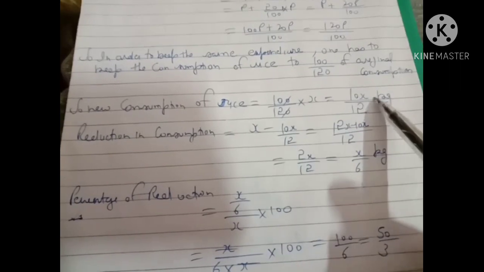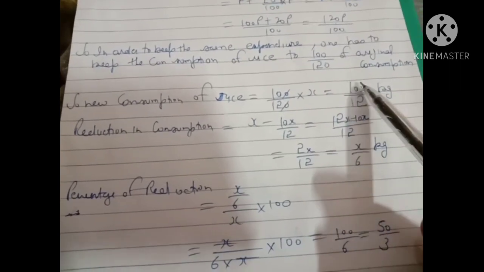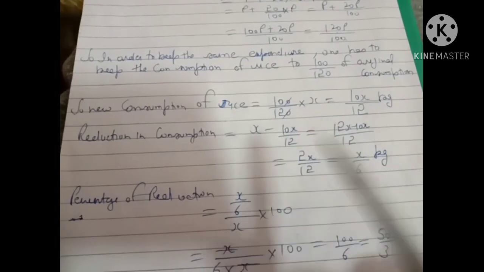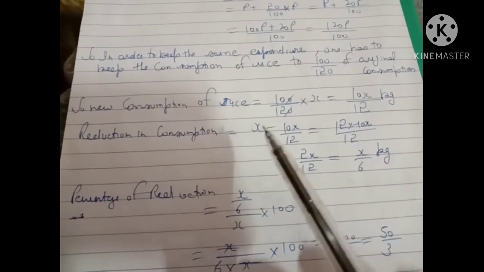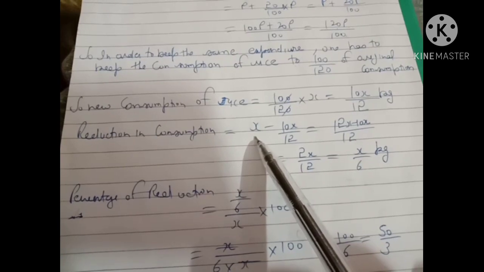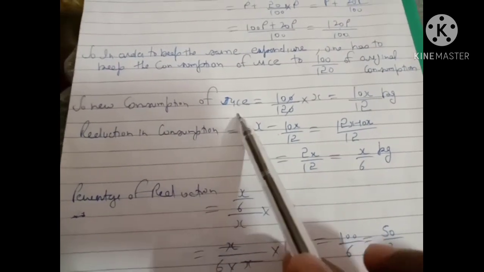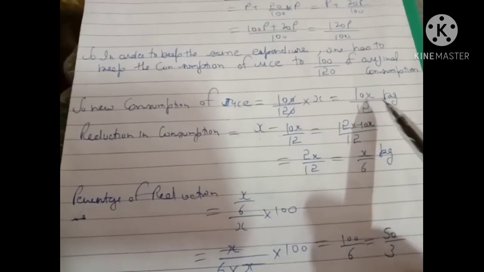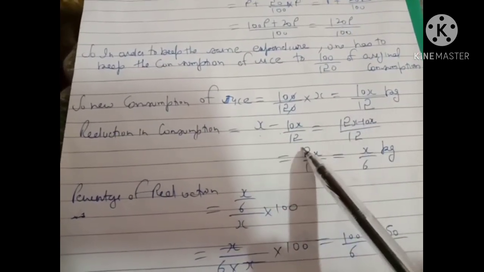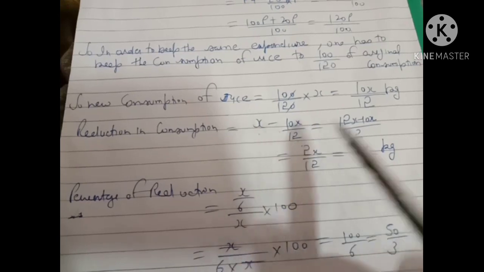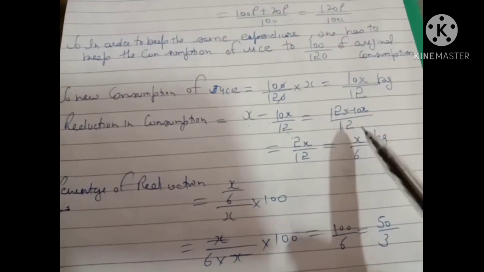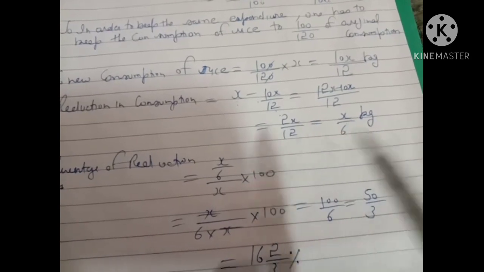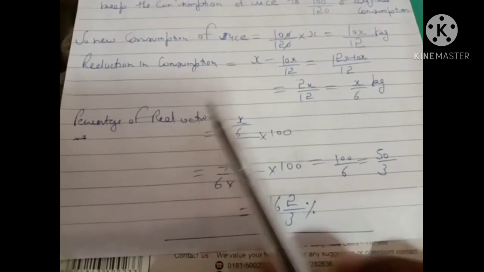So now you can see this is the new consumption and it is reduced as compared to its original consumption. Then what was the reduction in the consumption? That was original consumption minus new consumption. Original consumption is x minus new consumption, in this case 10x over 12. After taking LCM, 12x minus 10x over 12, it will become 2x over 12. Then it will become x over 6 kilograms. So this is the reduction in consumption.